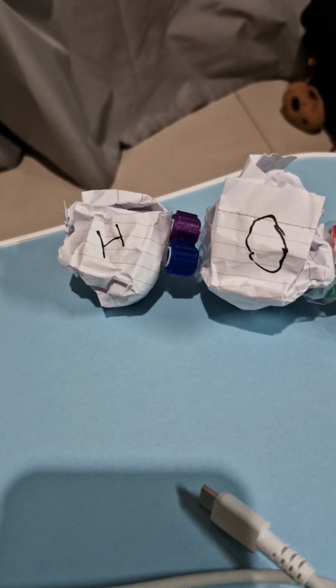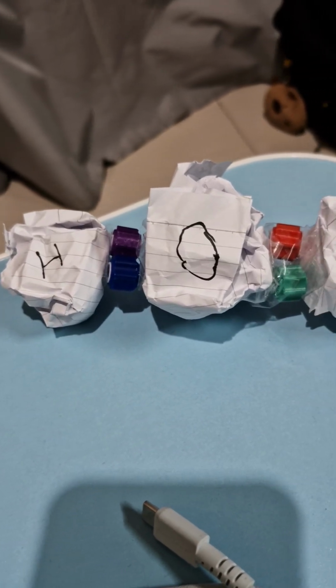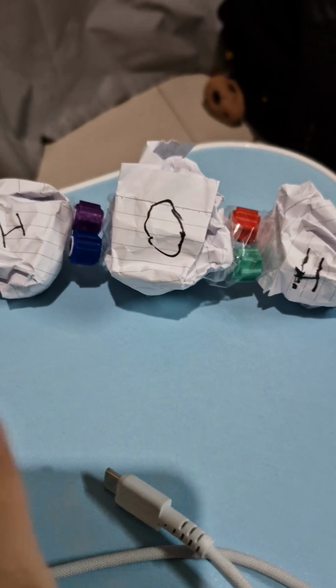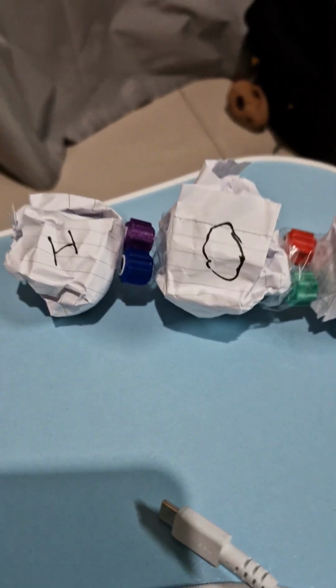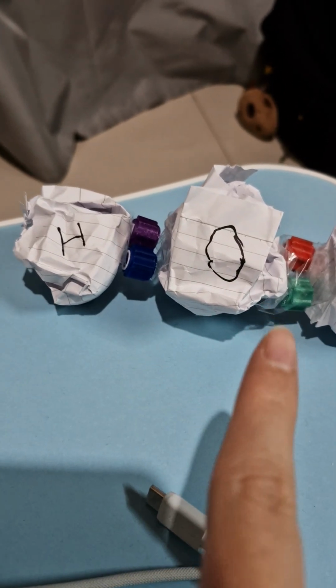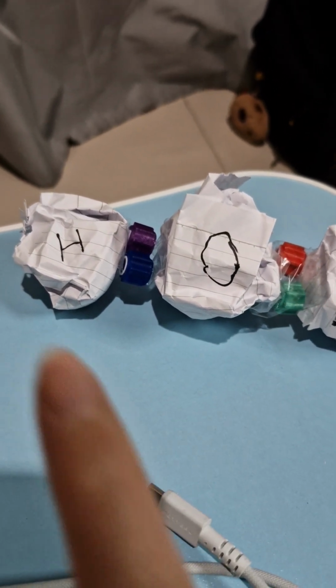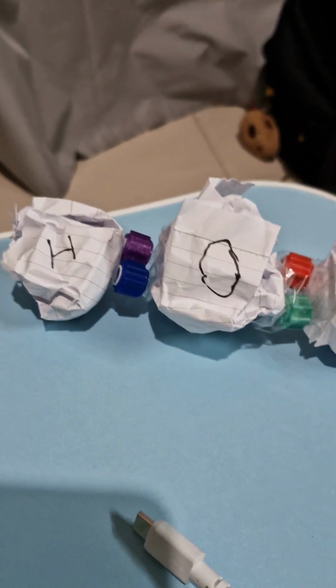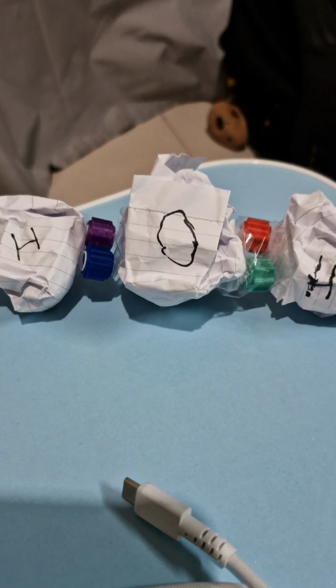So hydrogen has one electron, and it needs one more to complete its duet rule. And oxygen has 6 valence electrons, meaning it needs 2 more. So they fairly share the electrons. H shares an electron with O, and O shares an electron with H also, and this works for both hydrogens. So they complement each other, because now they all complete the octet and duet rule.